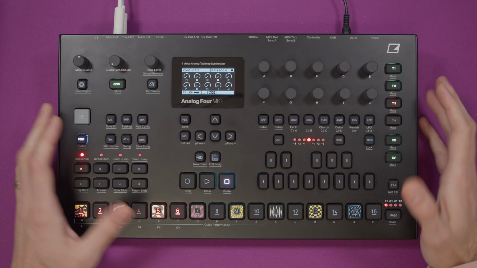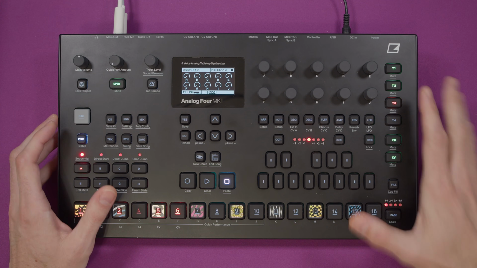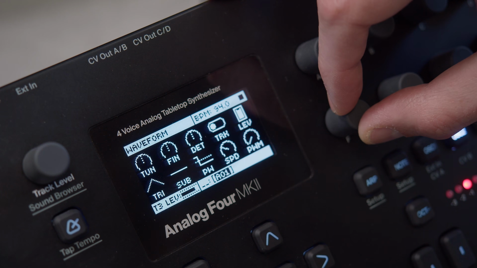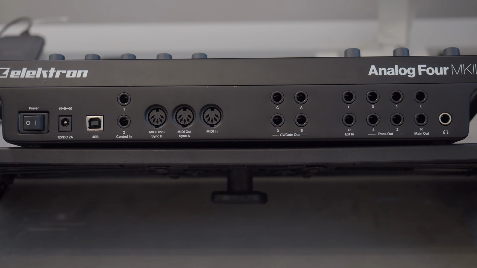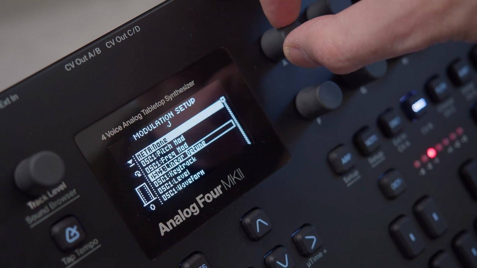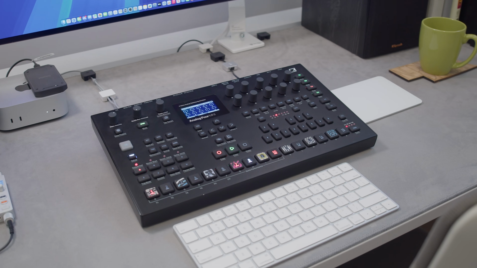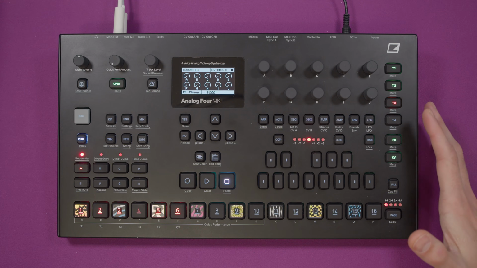We're going to go through what I think are some of the most useful and powerful features on the Analog 4. We will talk about my favorite feature, which is the performance macros. We'll talk about sound and parameter locking, trig conditions, kits. We'll dive into the advanced sequencer, polymeters, and all the good stuff.